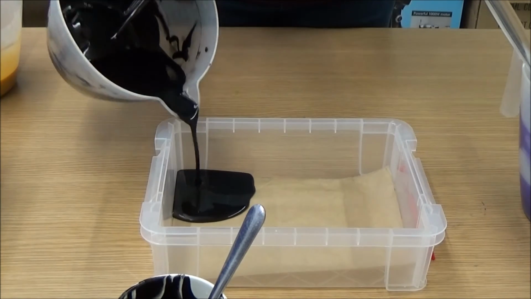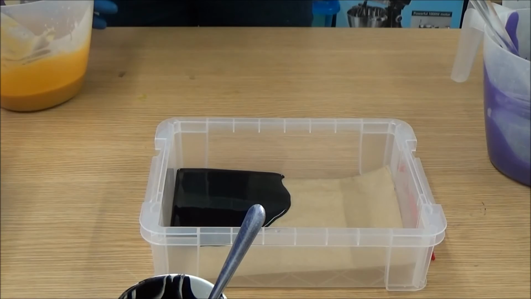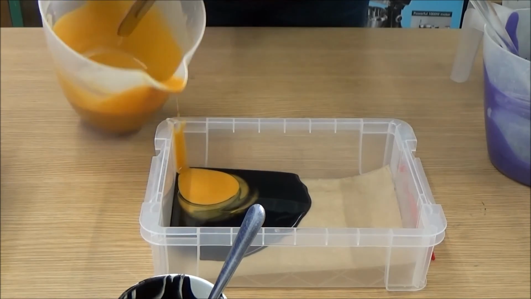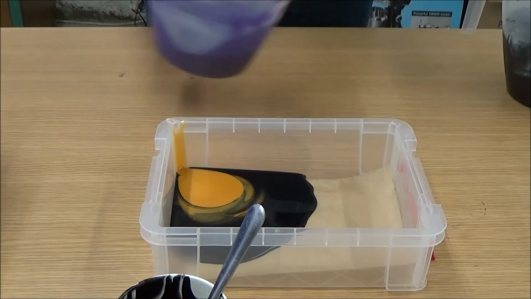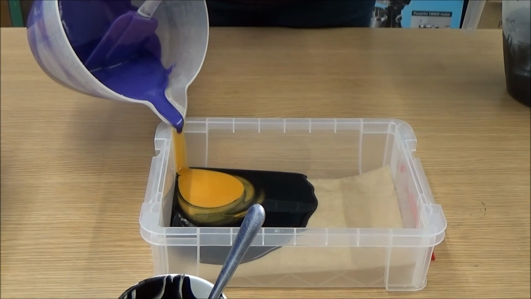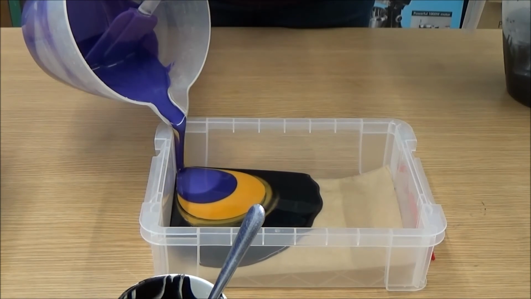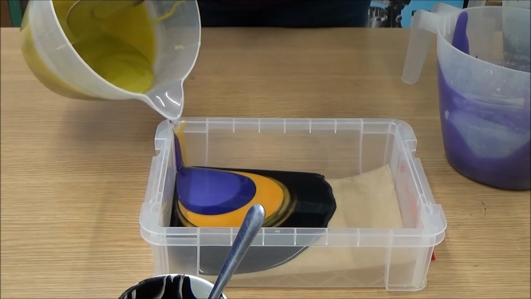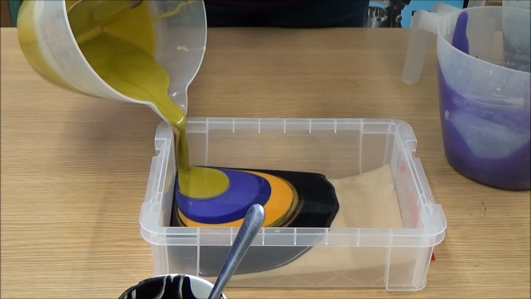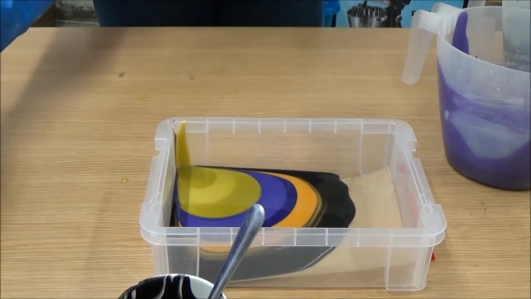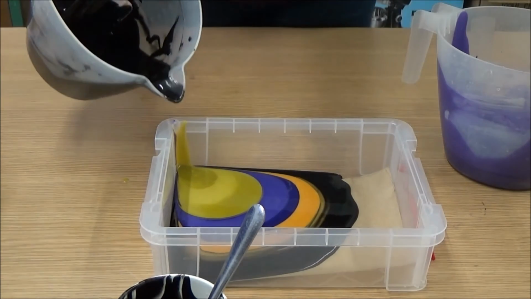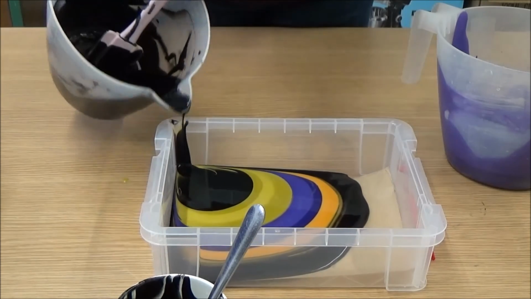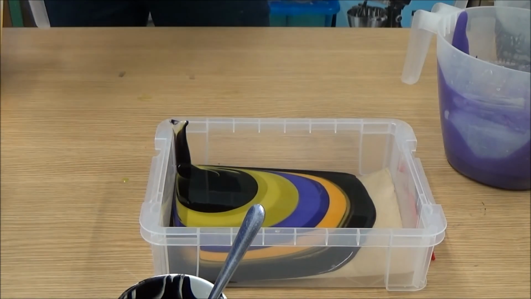So we'll start with some black, and I think we'll go orange, then purple, then green, and keep alternating.